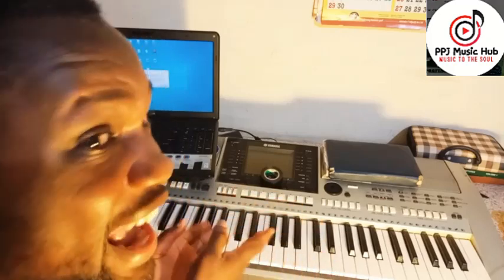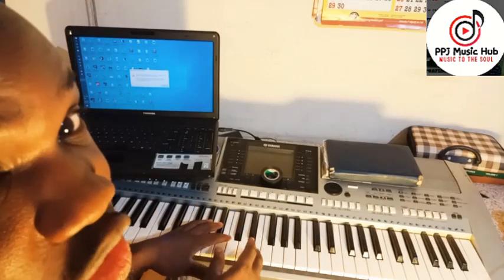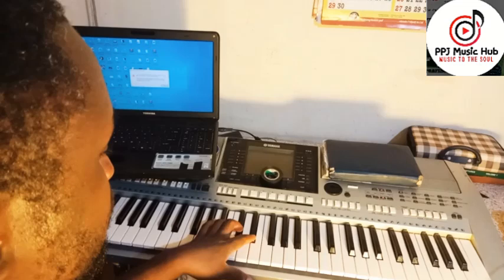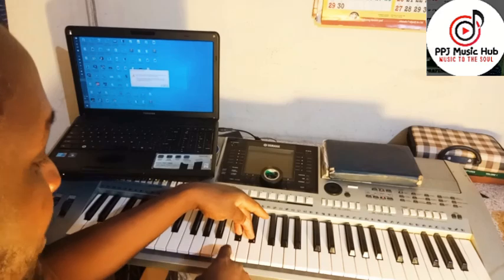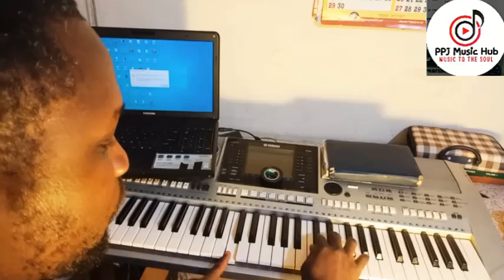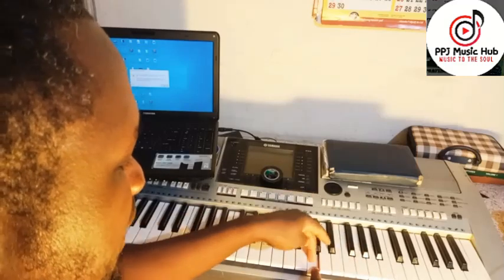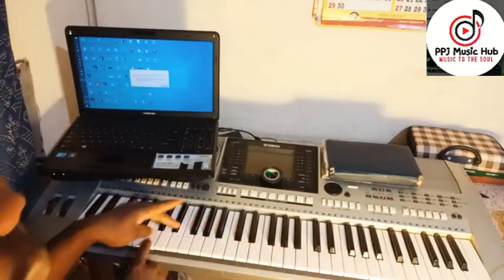How can you identify C on the keyboard? Now you see the blacks are stacked in twos and threes. Wherever you see the two black keys, the white key before the two black keys is C.